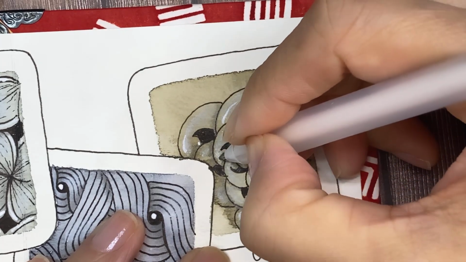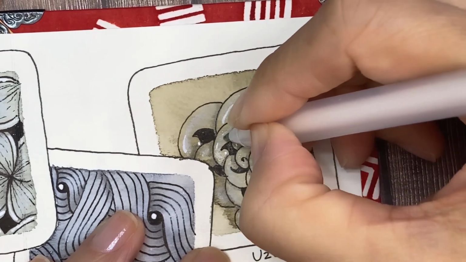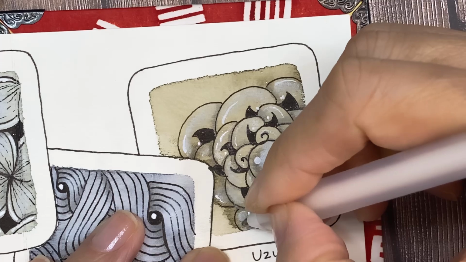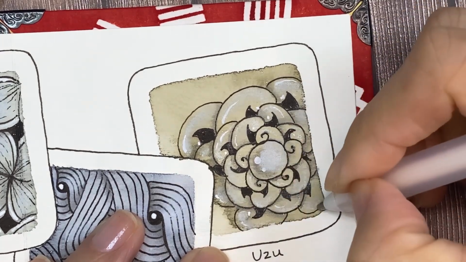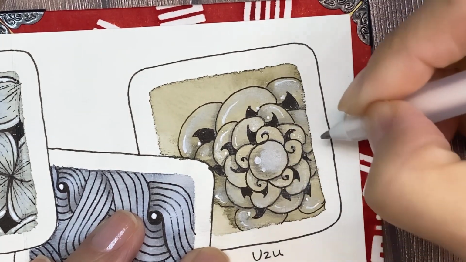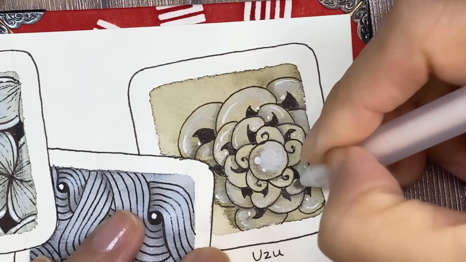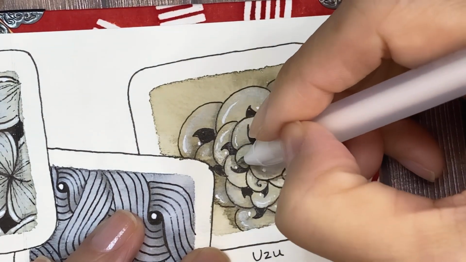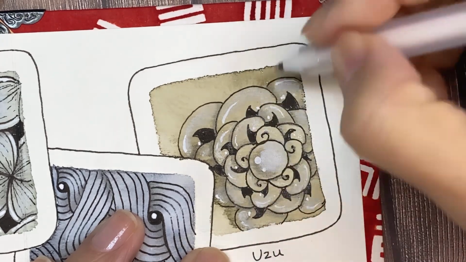I ended up adding a little bit of dots, but I'm not sure if I like these dots that I added. But I like the lines that I'm adding to create a highlighted spot.